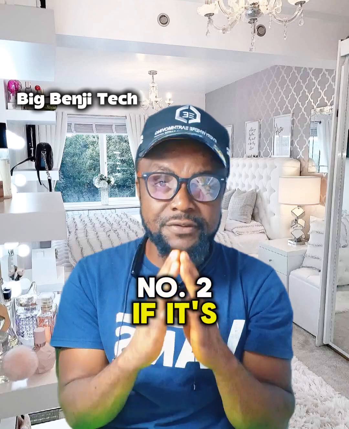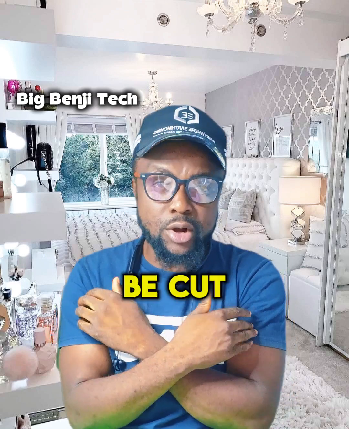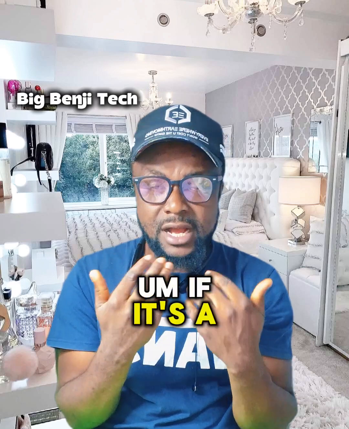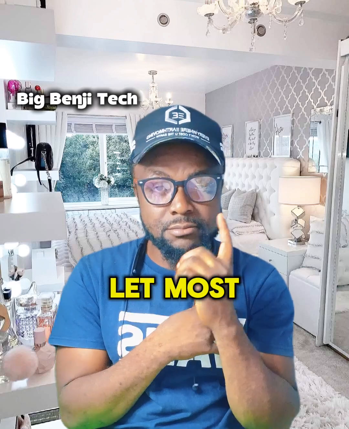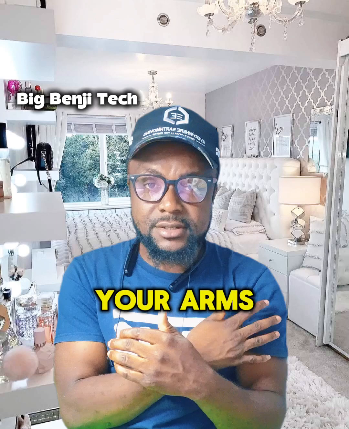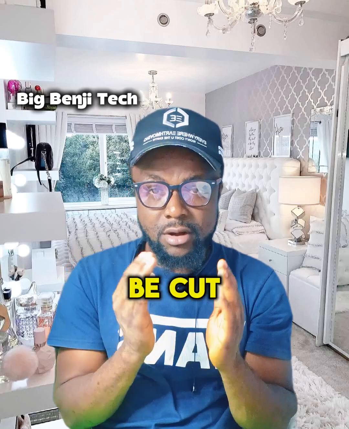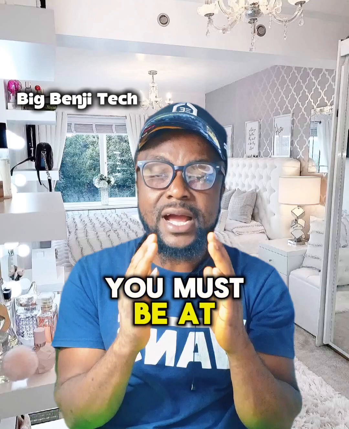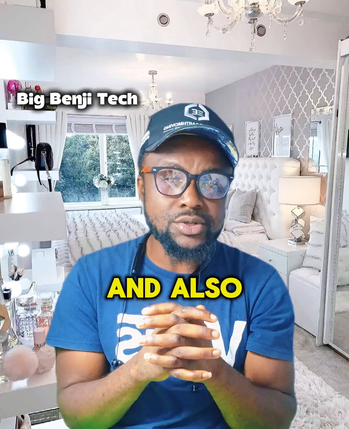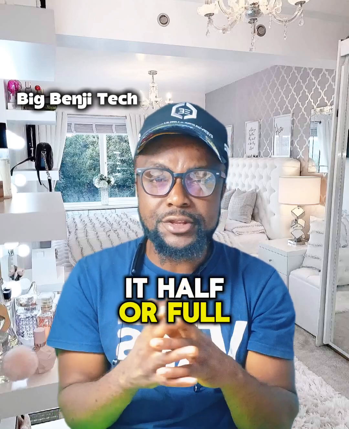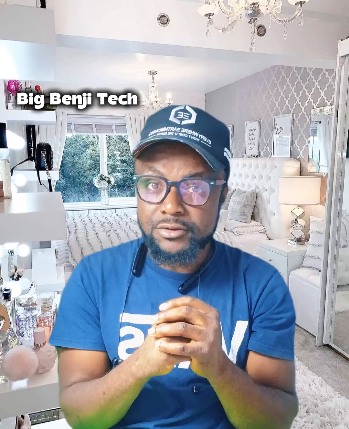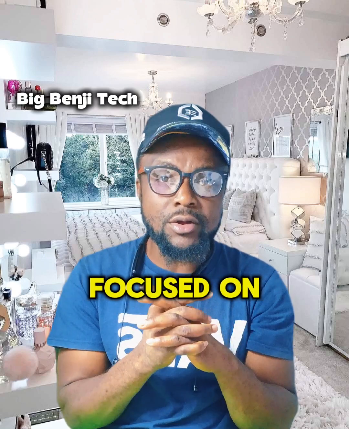Number two, if it's possible, let your arms not be cut off. If it's a half video, let your hands not be cut off from the camera, let your head not be cut off from the camera. You must be at the center of the camera, and whether it be half or full picture, make sure that all these parts are not cut off. Remember, you must be focused on the camera.